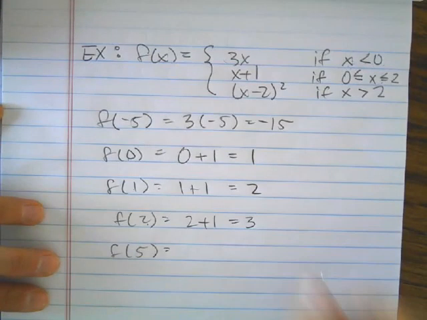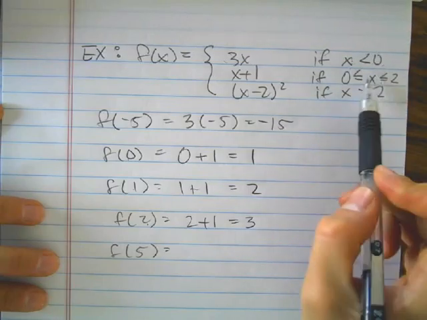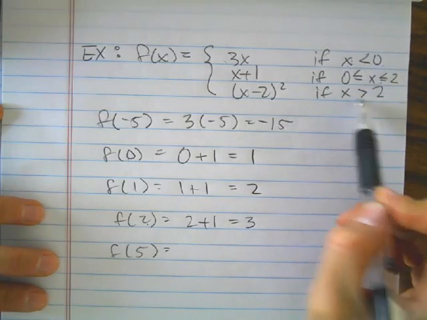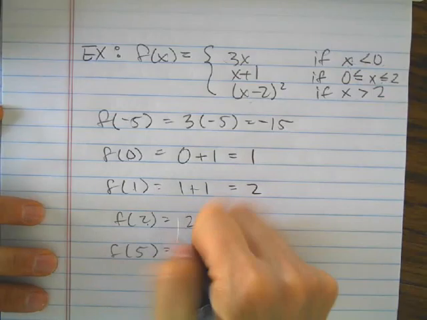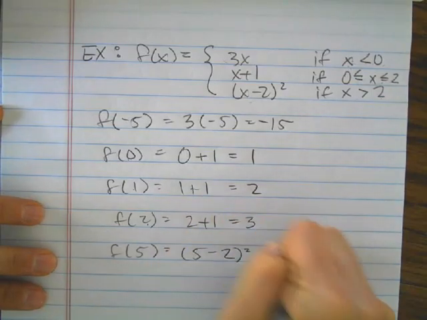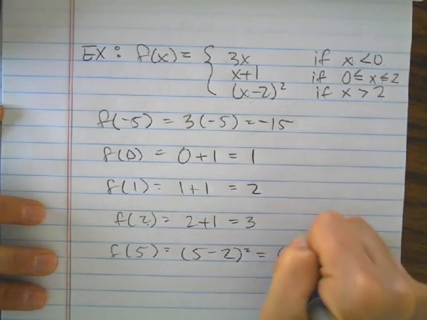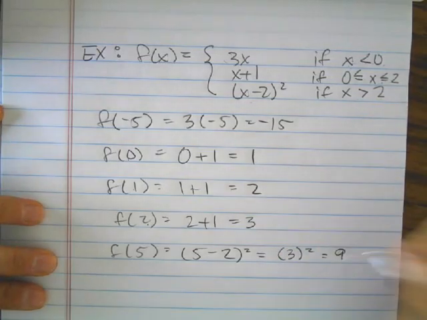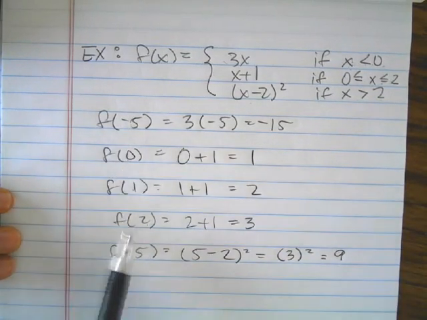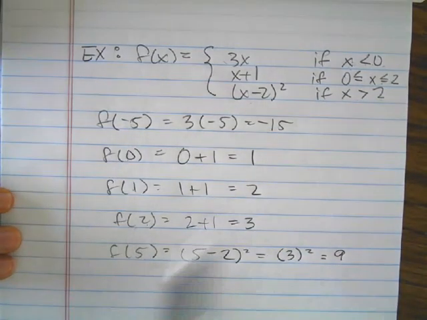And the last one is 5. It's not less than 0. It's not between 0 and 2. It's greater than 2, so it has to go in the last rule, which is 5 minus 2 squared. So that gives me 3 squared, which is 9. So you notice for each one of these, I only had one answer. I applied it to the rule it fit into.